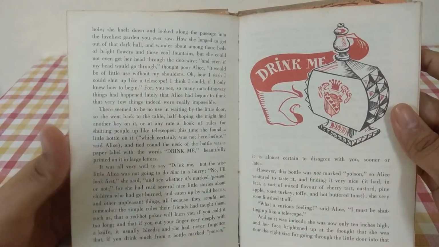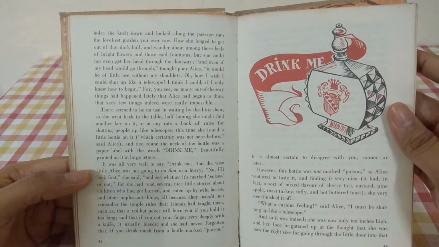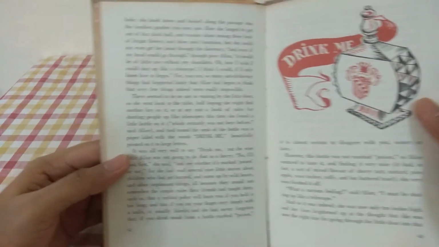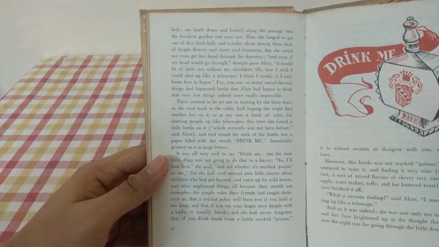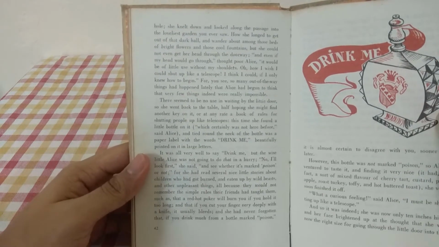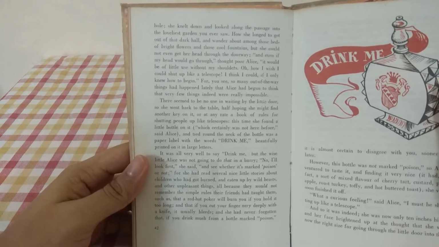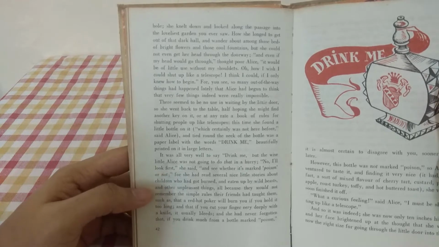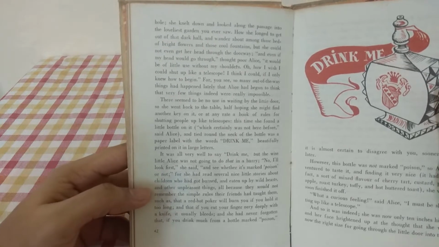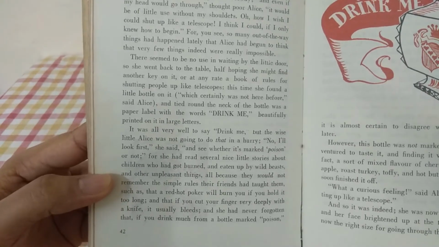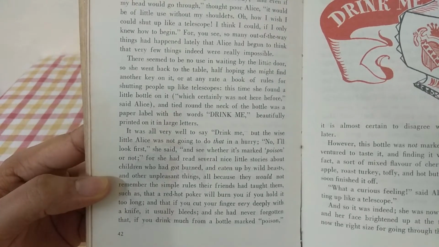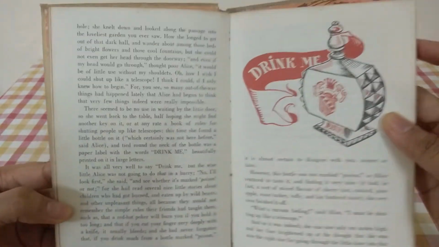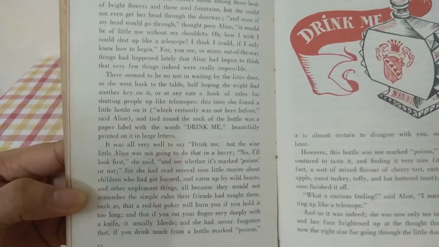There seemed to be no use in waiting by the little door, so she went back to the table, half hoping she might find another key on it, or at any rate, a book of rules for shutting people up like telescopes. This time she found a little bottle on it, which "certainly was not here before," said Alice, and tied round the neck of the bottle was a paper label with the words "Drink me" beautifully printed on it in large letters. It is all very well to say "Drink me," but the wise little Alice was not going to do that in a hurry. "No, I'll look first," she said, "and see whether it's marked poison or not."